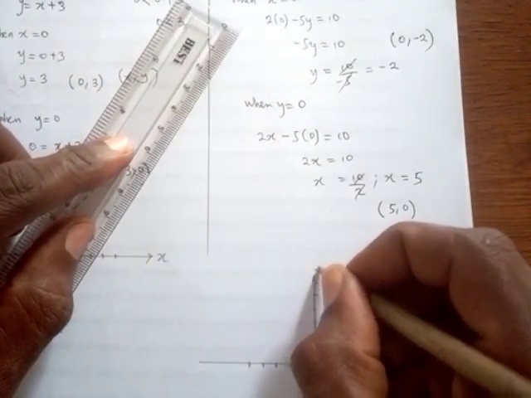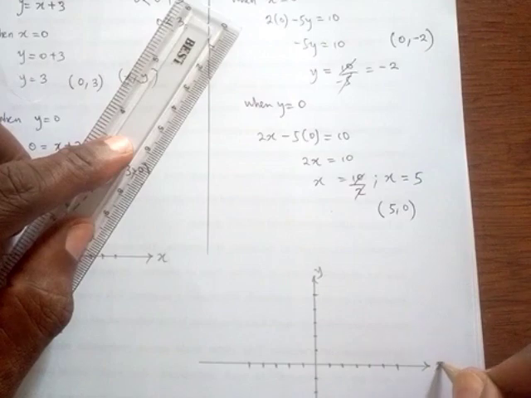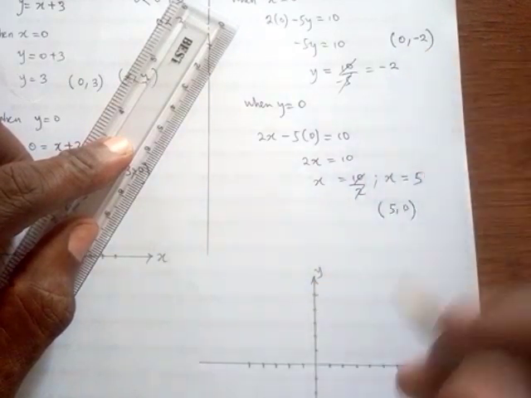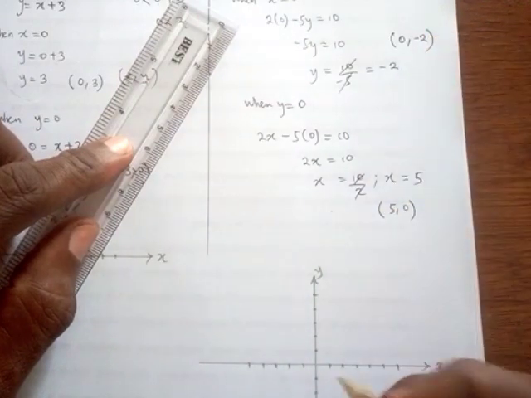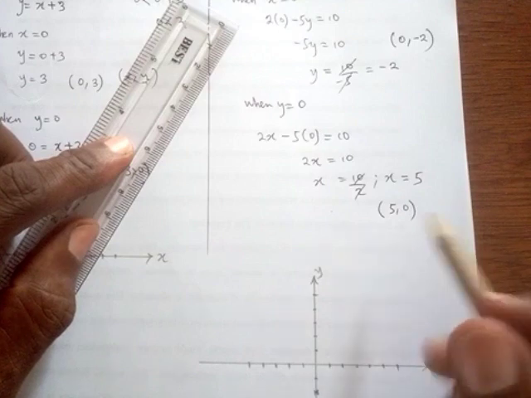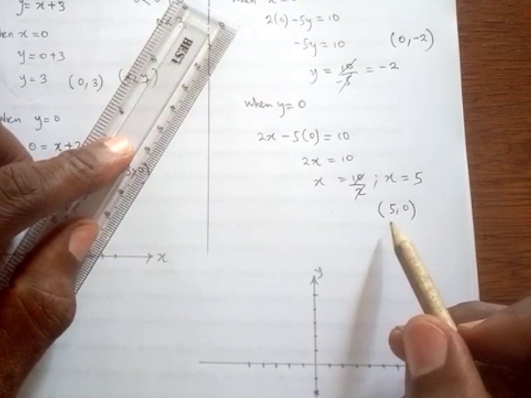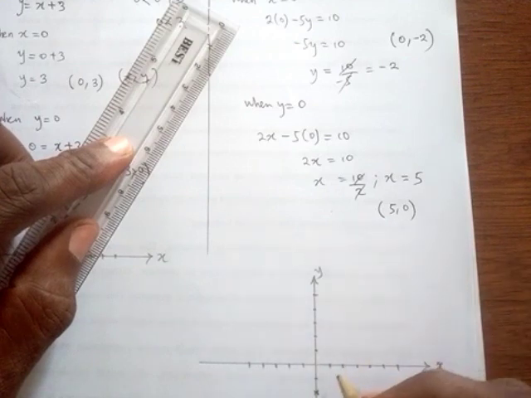This is our y-axis, our x-axis. So for the first point, when x is 0, y is minus 2. Minus 1, minus 2. Remember this point. For the second point, when x is 5, y is 0. 1, 2, 3, 4, 5.